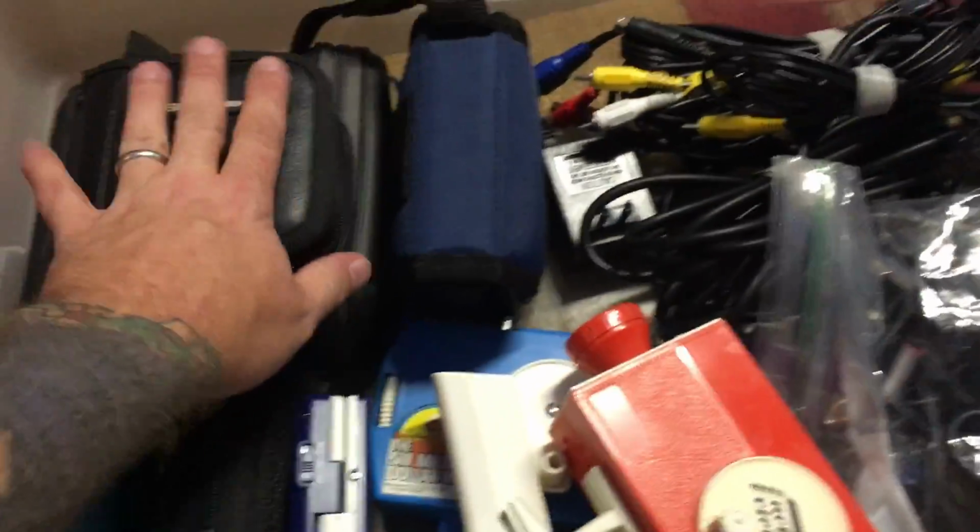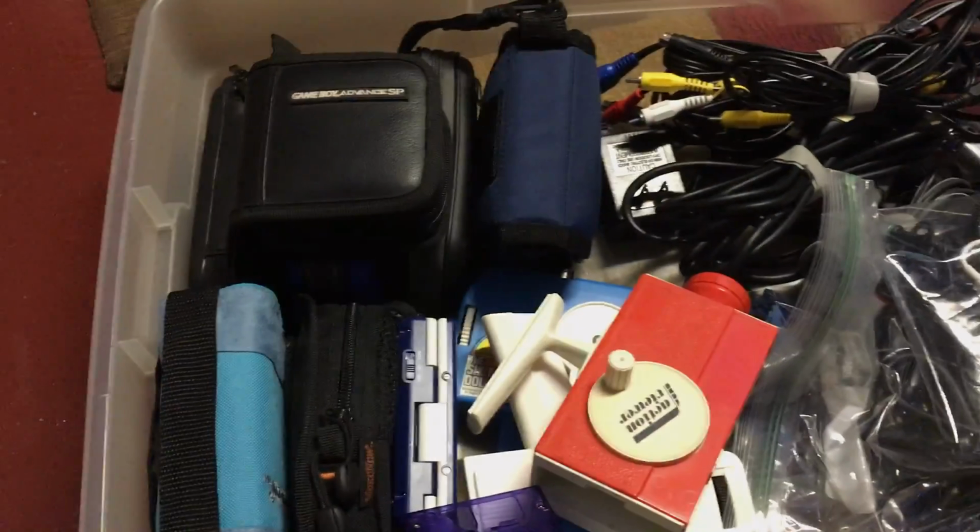Another Game Boy Advance SP, which I use just for my Game Boy Advance videos. And again, just all kinds of cables and wires and whatnot that I need to either use on these or to use with all my portable devices.